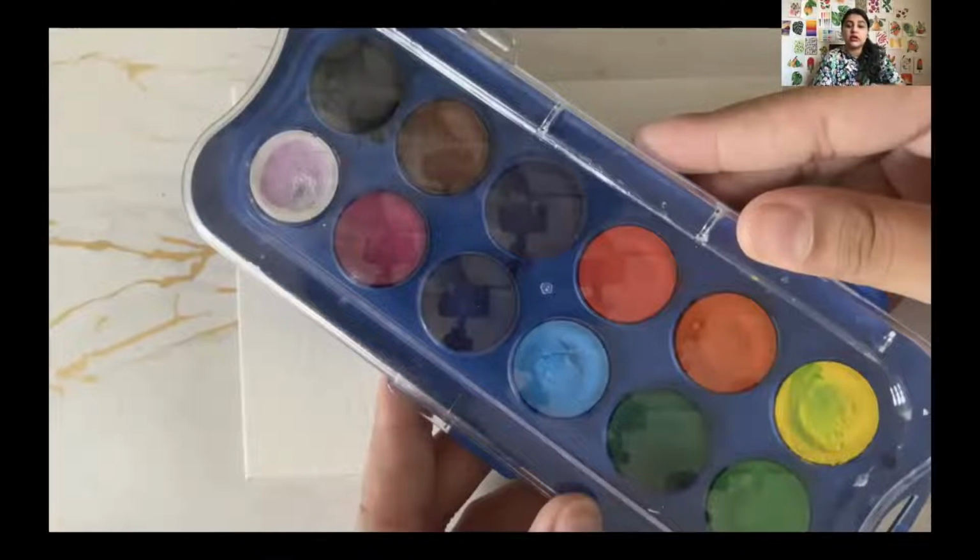Now if you have a set that is more than 12, great. If you have fewer than 12 colors, completely all right. I will tell you how to mix the colors in between if you do not have the whole set of colors. So it's completely all right.